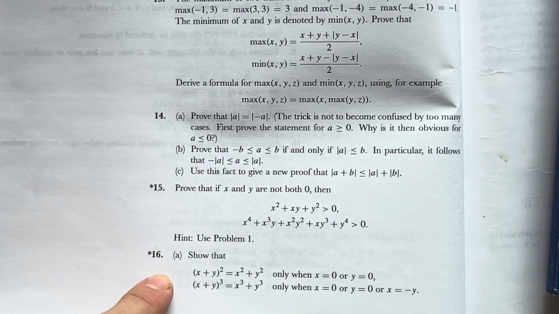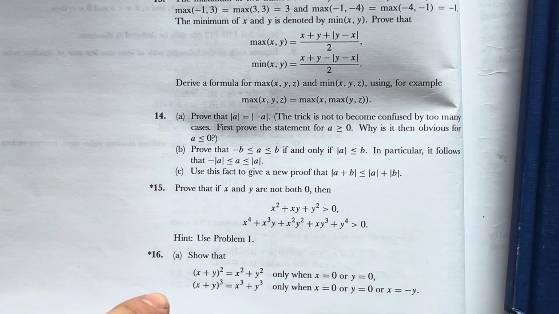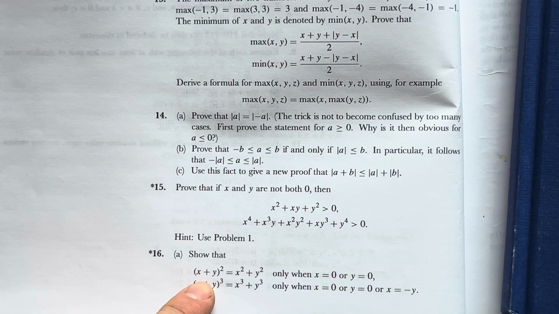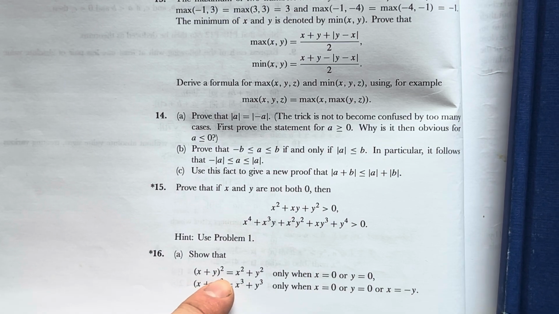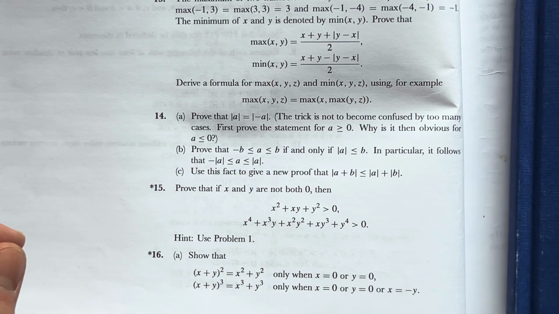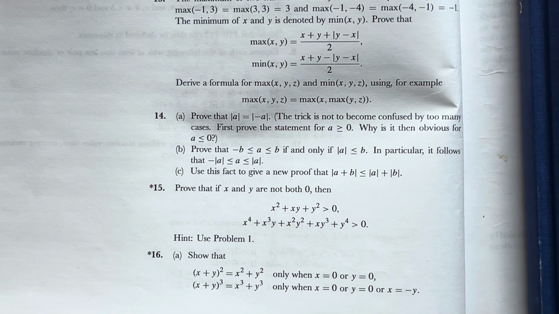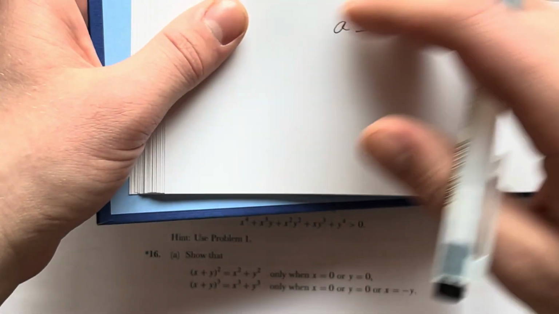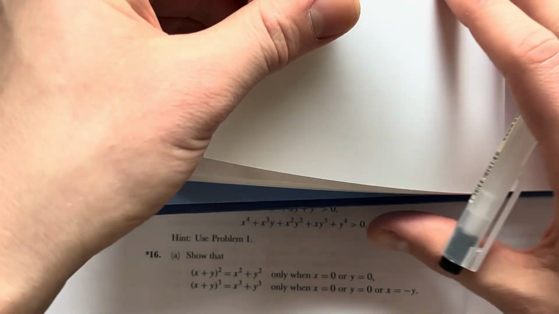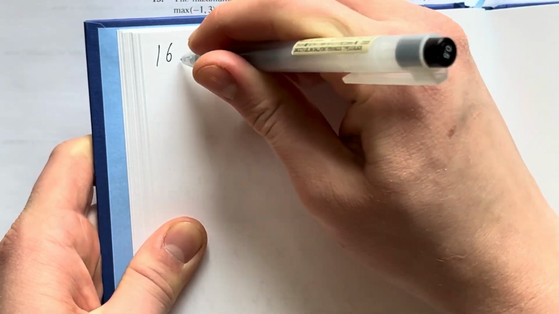Okay, what about (x+y)^2 equal to x^2 + y^2 only when x equal to 0 or y equal to 0? And I think this is quite easy. 16a.